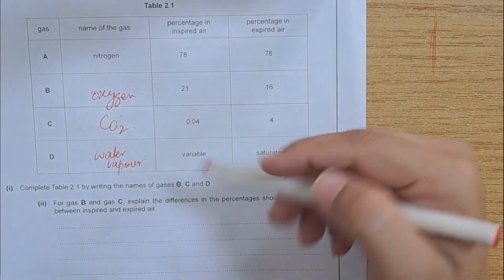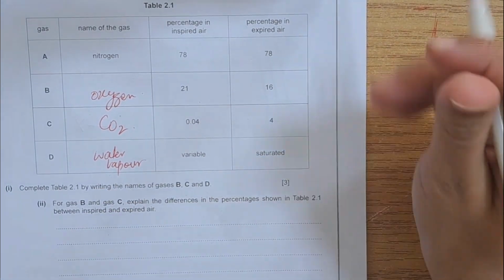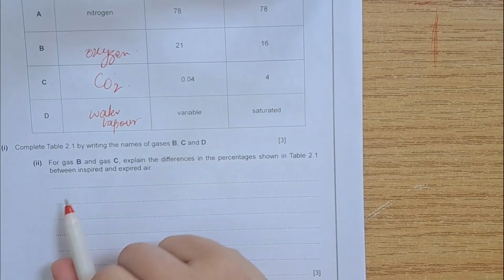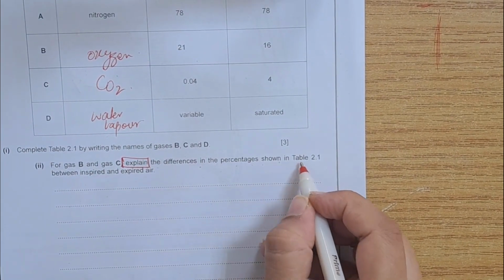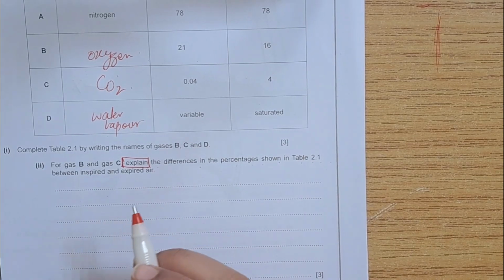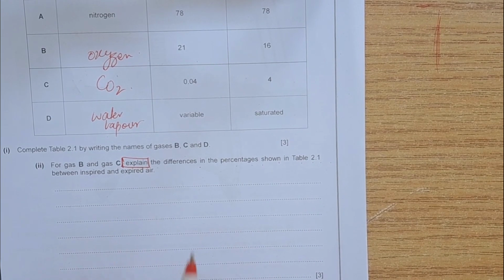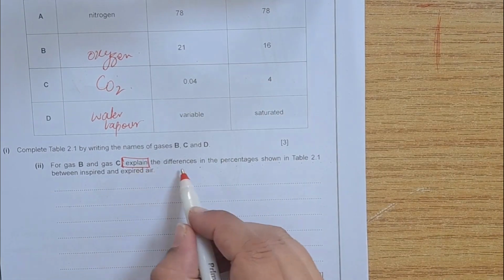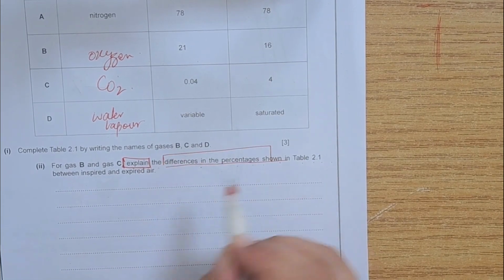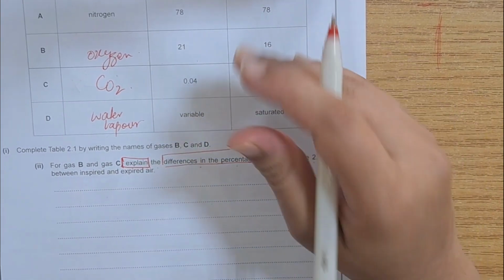Now this is a question which most of you did not properly answer. It says for gas B and C, explain the differences in the percentage shown in table 2.1. So basically, girls, wherever they ask you to explain, you have to reason, you have to give the reason. You do not have to simply explain the table that you're seeing. What they said is you have to explain the differences in the percentages shown. So they've shown the differences in the percentages already. You do not have to show that.